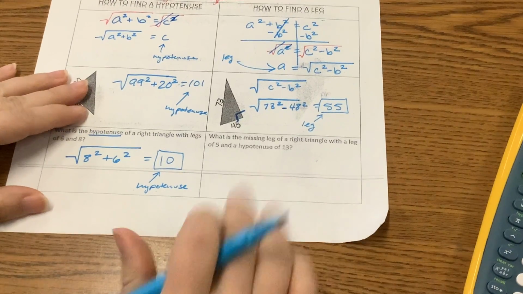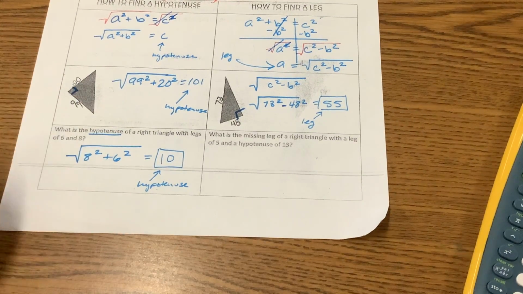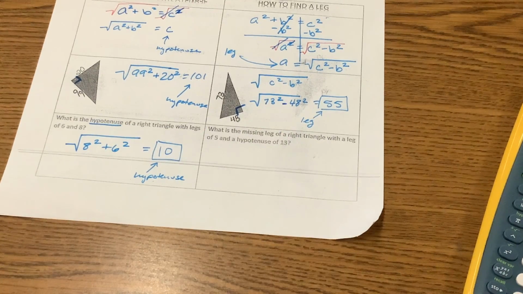Go ahead and try this bottom one on your own. Make sure to write your work with the square root.